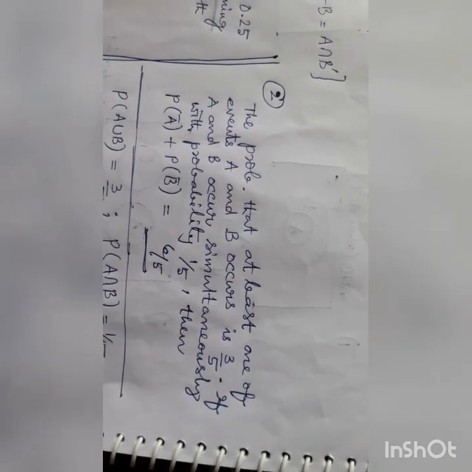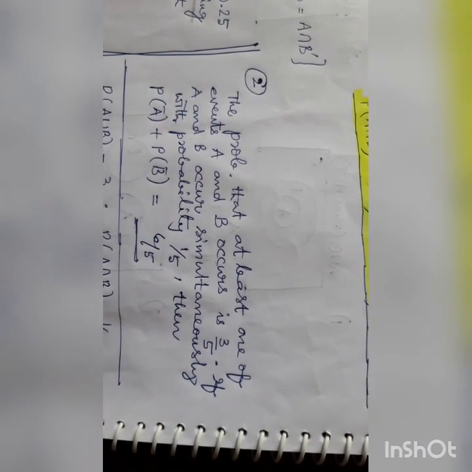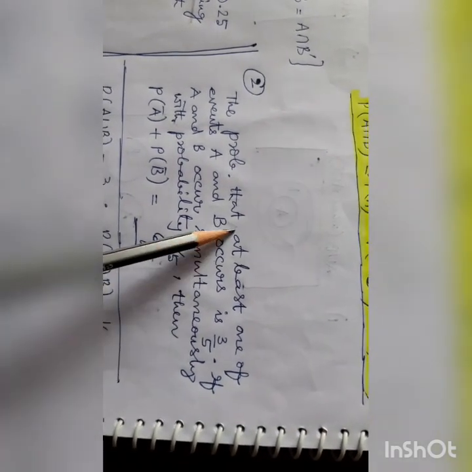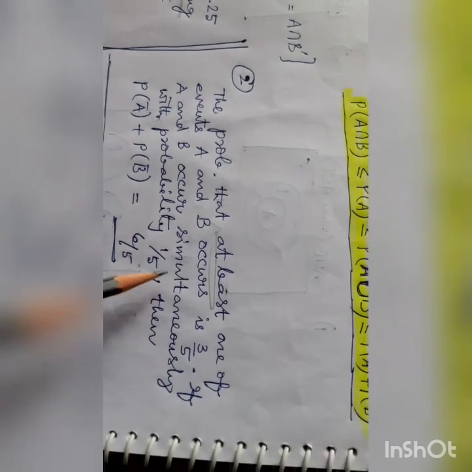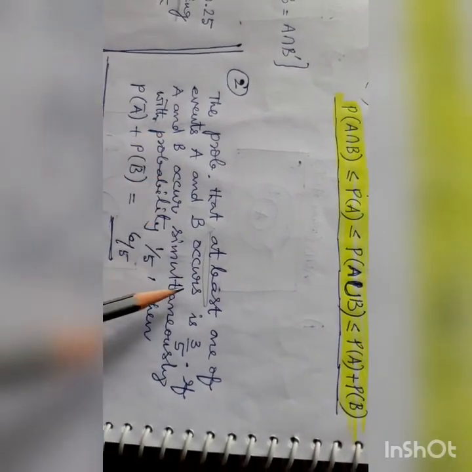Come to the second question, with various different models. The probability that at least one of events A and B occurs.